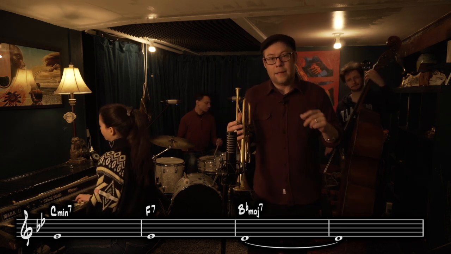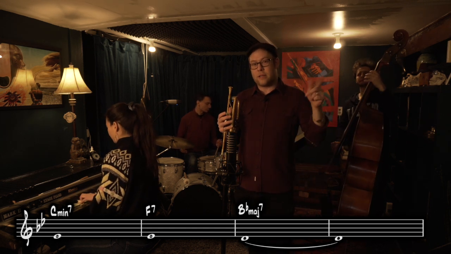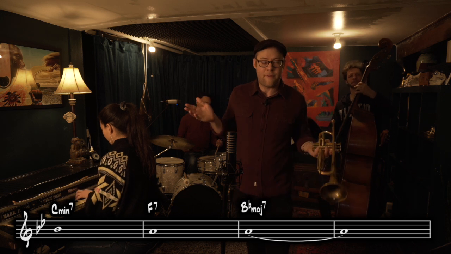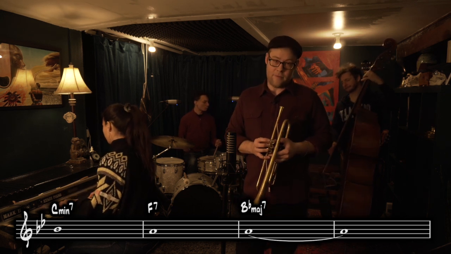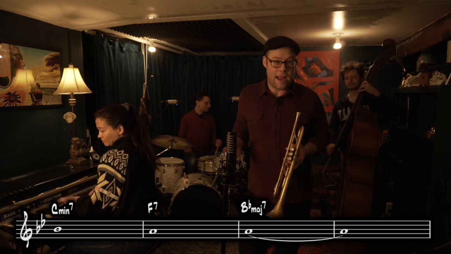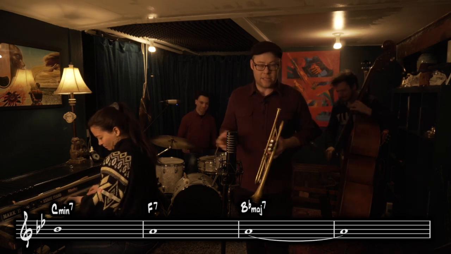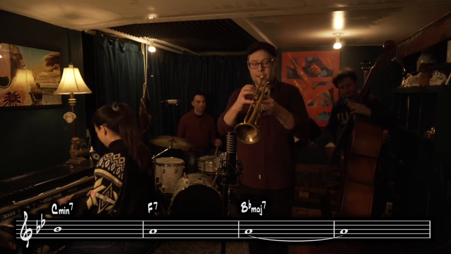Now, instead of starting on the 3rd of the chord, I'm going to start on the 7th of the chord. So in this case, we're going to start on B flat in the C minor 7, which is going to go to the 3rd of F7, which is A, and then stay on A for the B flat major 7. And that's going to sound like this.